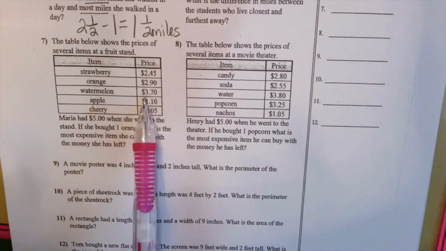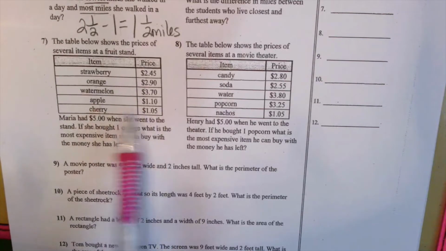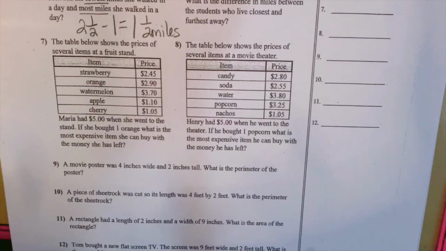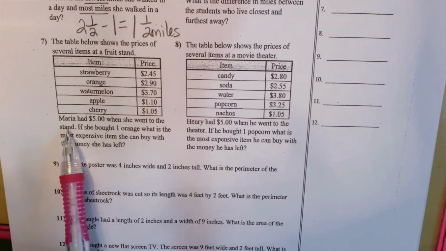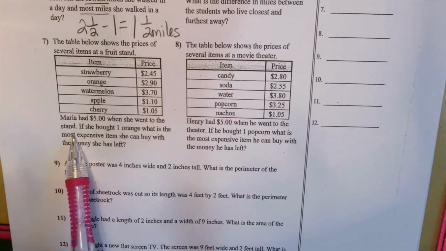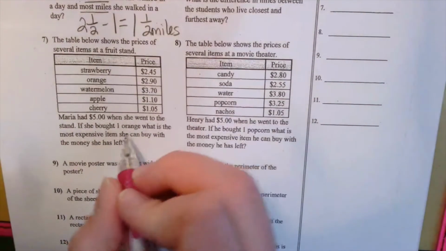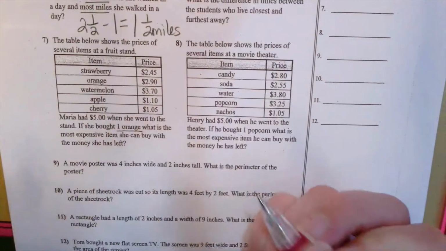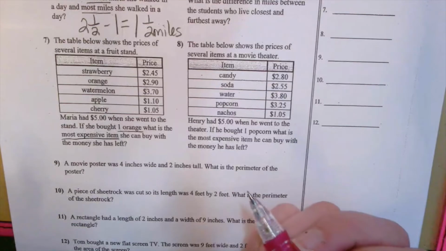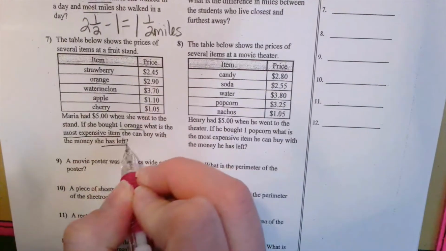A watermelon is $3.70. An apple, $1.10. And a cherry, $1.05. All right, so let's see what the question's asking. Maria had $5 when she went to the stand. If she bought one orange, what was the most expensive item she could buy with the money she has left?